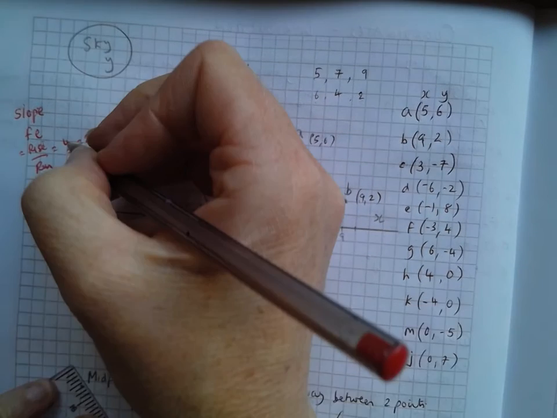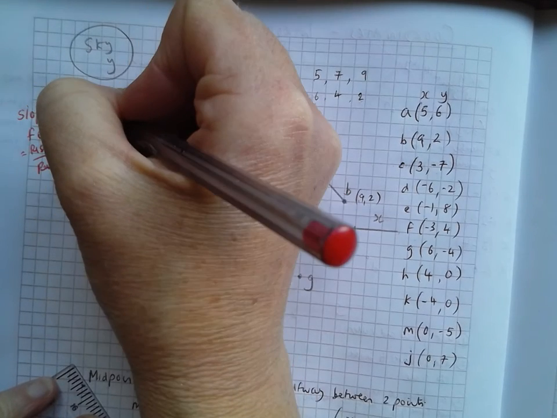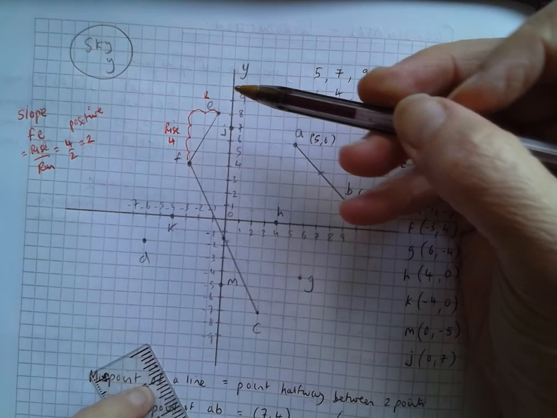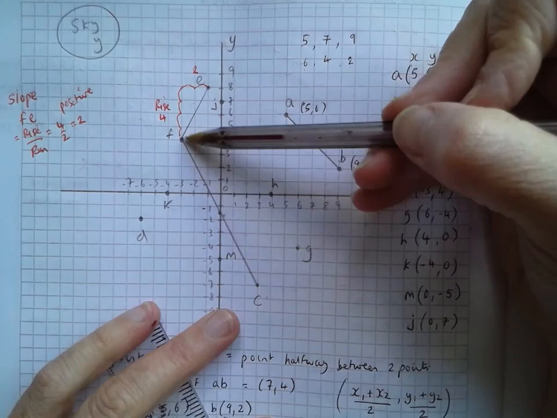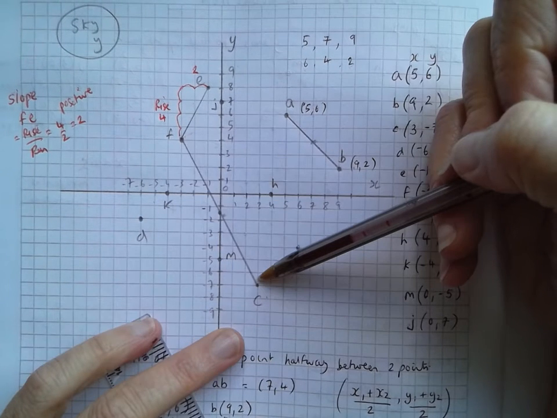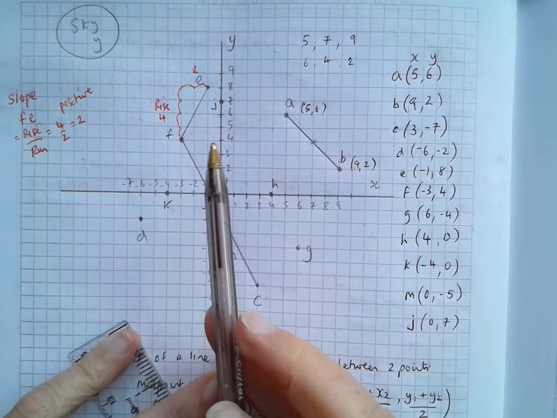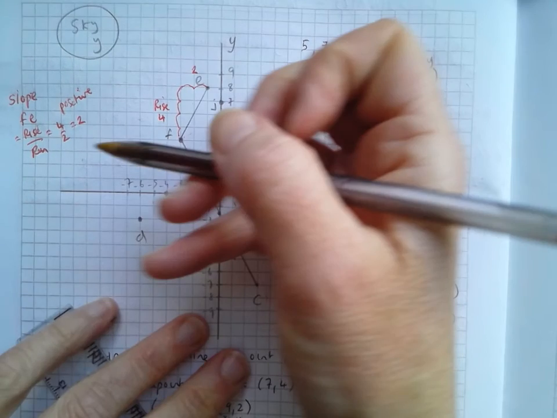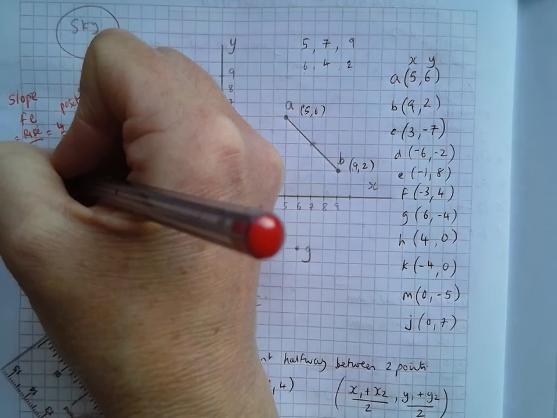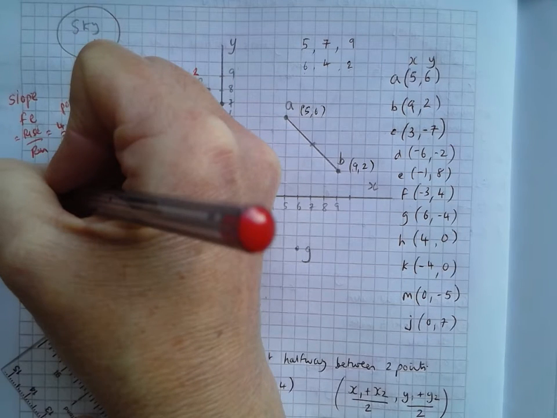Okay, now let's take F to C. If you notice, it's going downhill. If you started at F and ended up at C, which we have to do because we're going from left to right, you can see we're going downhill. So a downhill slope from left to right is a negative slope.